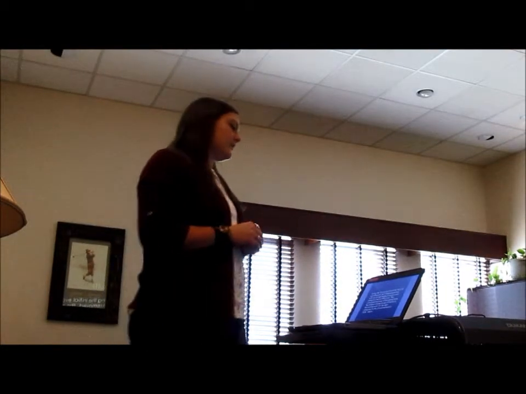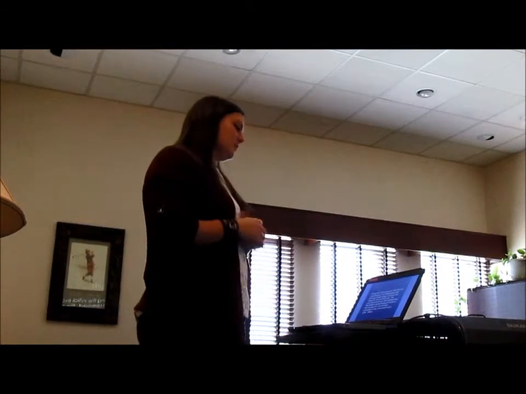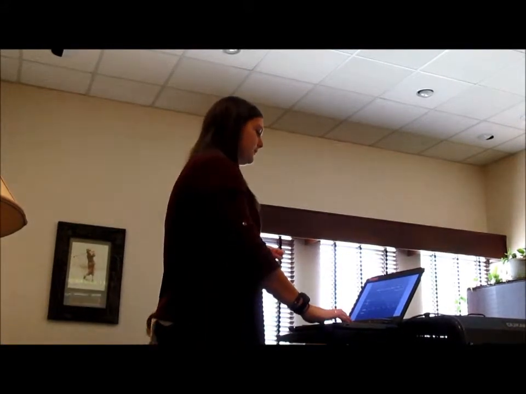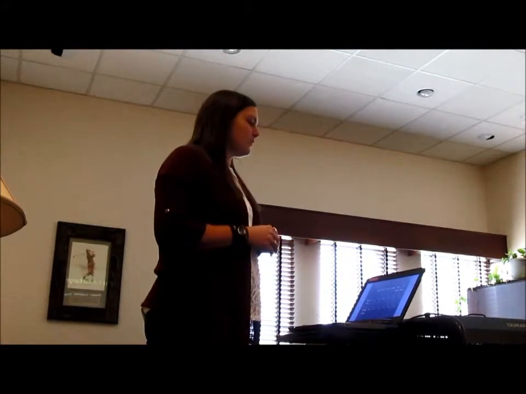So during the initial evaluation, after the cast was removed, the athlete presented with very limited range of motion and weakness in the involved wrist. The uninvolved wrist was within normal limits. So this is a table comparing her right wrist, which was within normal limits, to her left wrist.